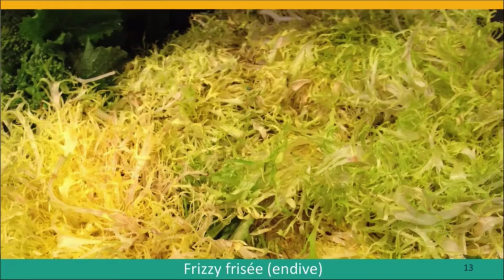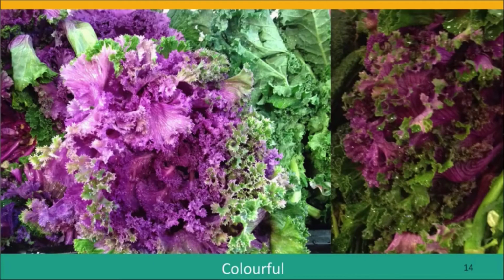Here's another mutation that affects the shape of the leaves. This is the variety of endive that's called frisee, and it's indeed extremely frizzy. Its leaves form very long curly threads. Here's another leaf that's very curly. This is a kind of kale cabbage. Kale is a kind of cabbage, and it's varying in the amount of pigment. So at the center, it's producing lots of red pigment, but out around the edges, it's producing mainly green and some pigment-free white areas.